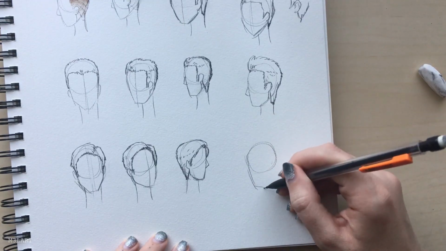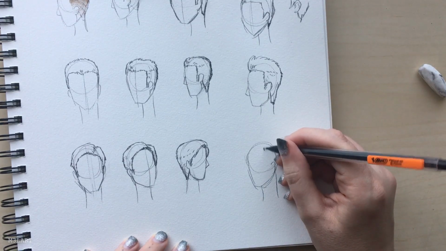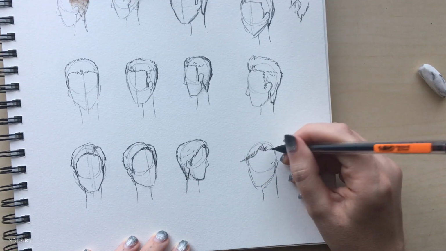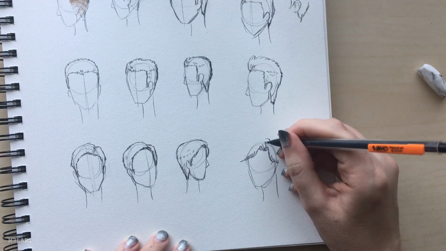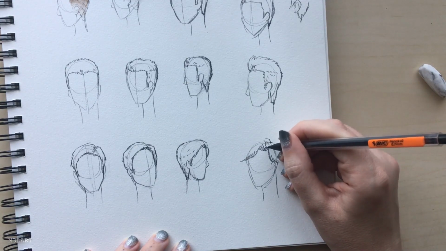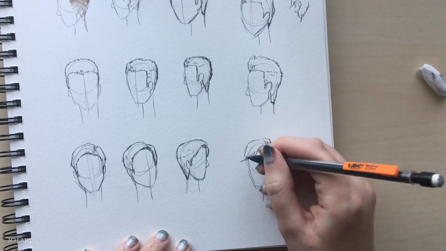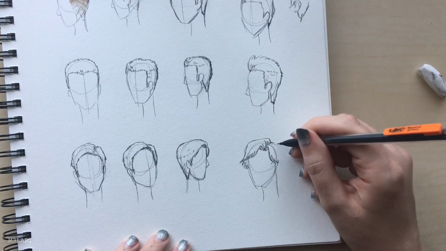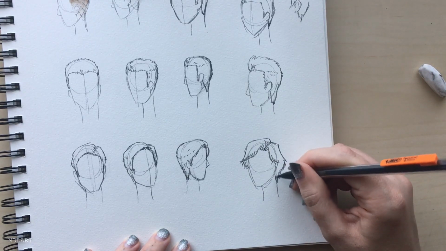And here is a longer version of that side part. Again, same kind of thing, you just make the top a little bit longer. This one, because it's longer and straight hair, it's gonna fall down to follow gravity. And actually, if you saw the first video in this tutorial, this is pretty similar to how I drew bangs or fringe. So if you learned that part, then you basically know how to do this hairstyle.